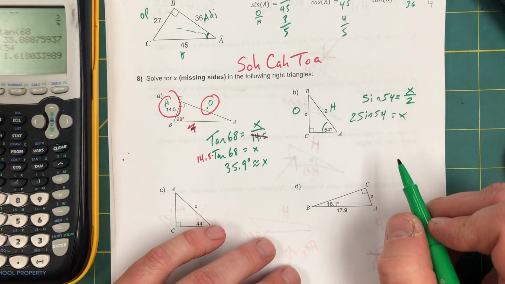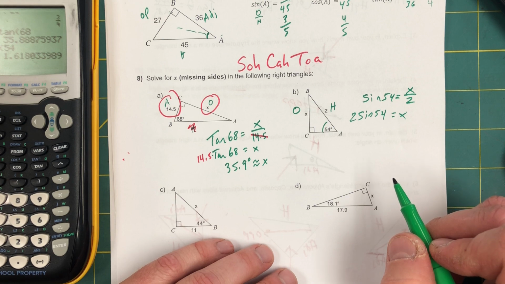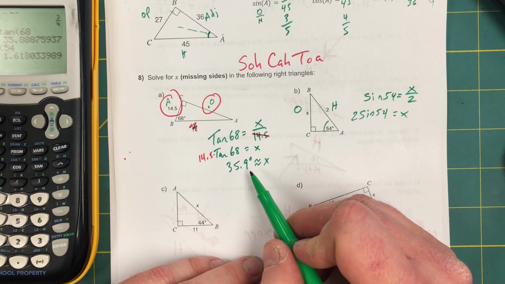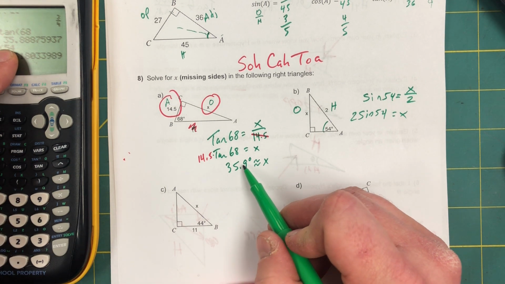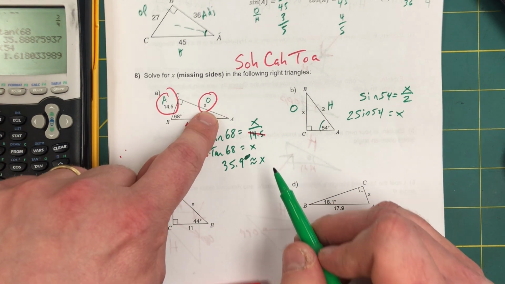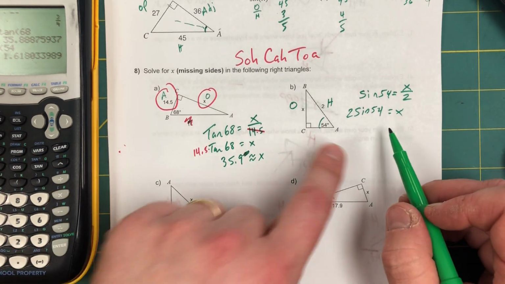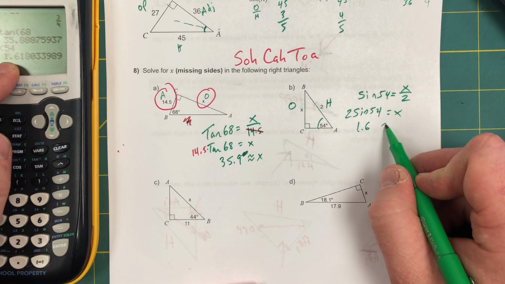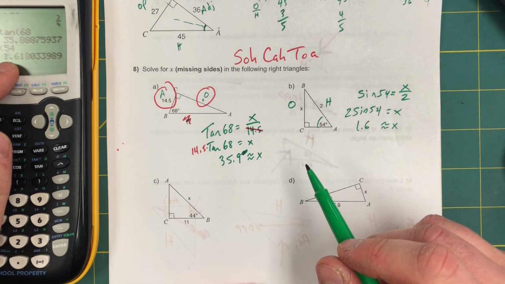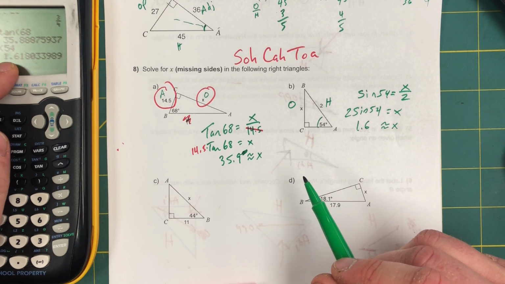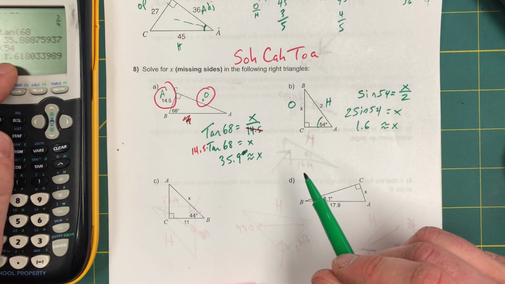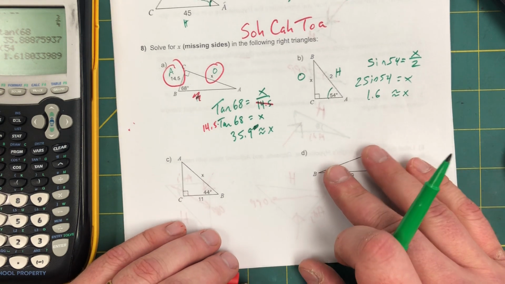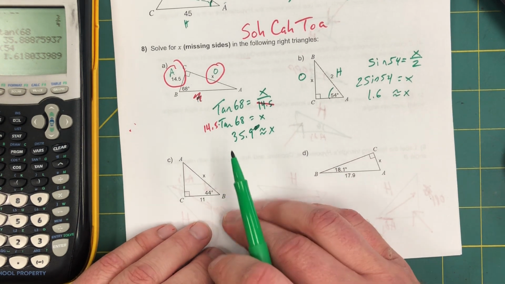And we get, this isn't degrees. This is a side length. You were just talking about side length. I'm sorry. So here I get a side length of 1.61, which is 1.6. It's not degrees, it's a side length. Sorry if that was confusing. Let's look at the next one where we find a side length.